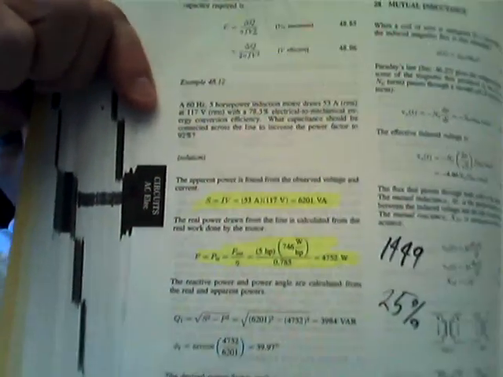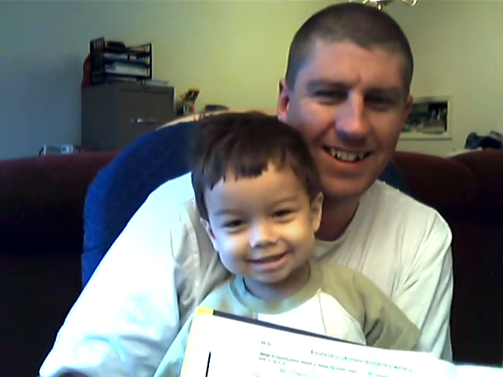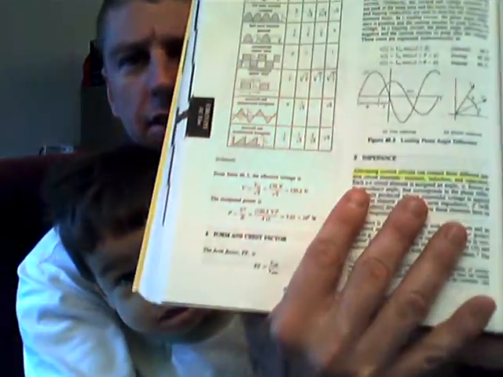Okay, now the difference in wattage is 1,449, which is 25% less than the apparent wattage. Which is what I meant by AC current is not revealing the true wattage, because it's a sine wave and not a constant voltage. Let me find a good page. Kind of like these sine waves you see here.